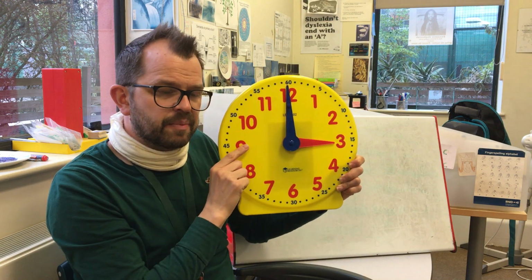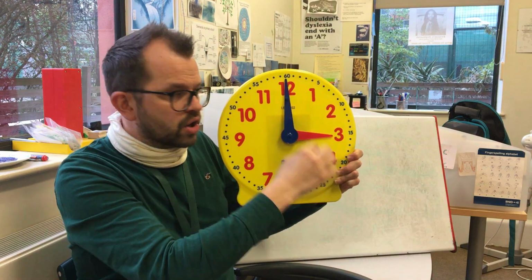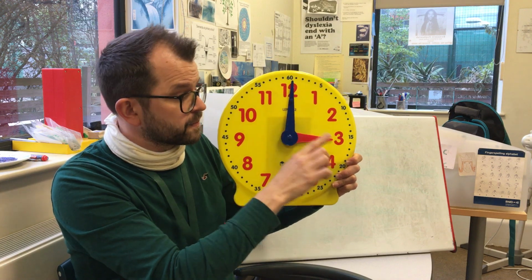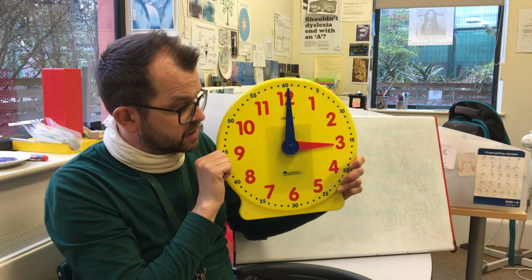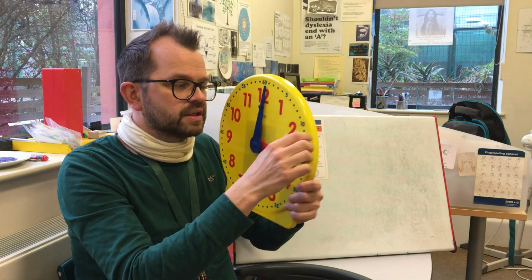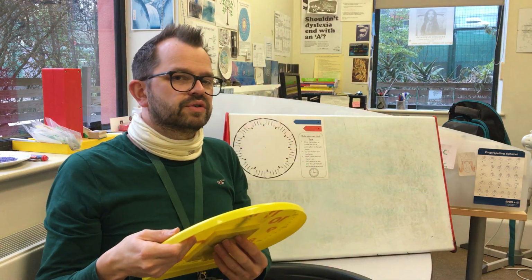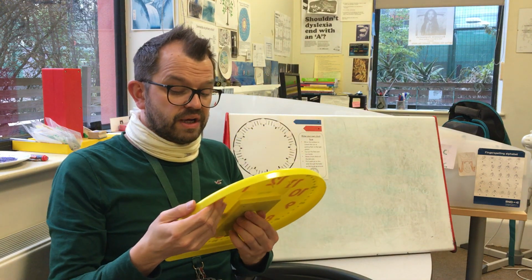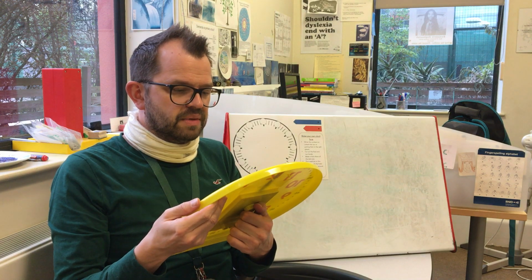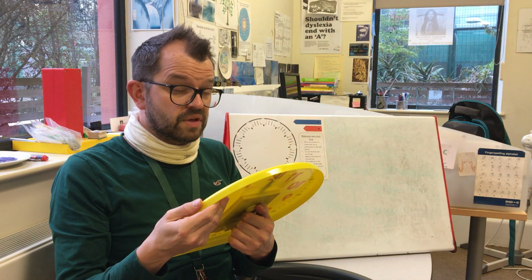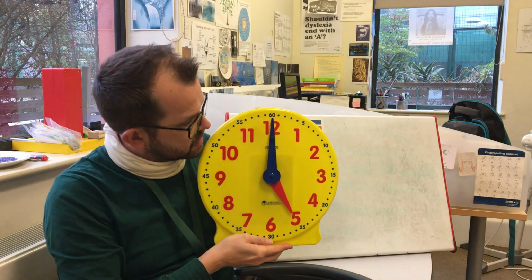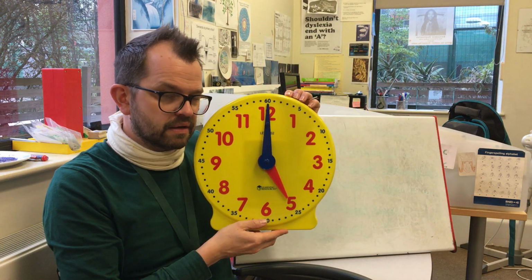Have a go at trying it a couple of times, looking at the clock, moving your hour hand round, keep your minute hand on 12, and see if you can tell the time to different hours. Now I'm going to see how well you've been paying attention. I am going to turn the clock face around, and I'm going to change the time on it, and I want to see if you can work out what the time is when I show you. You ready? Okay. What time do you think my clock is showing now?